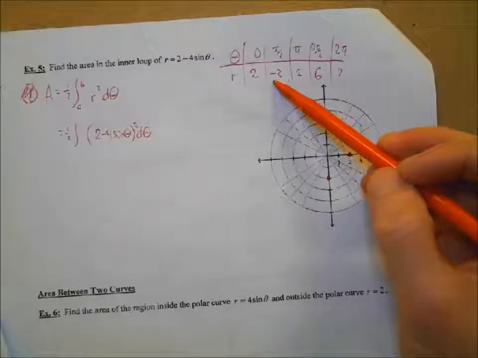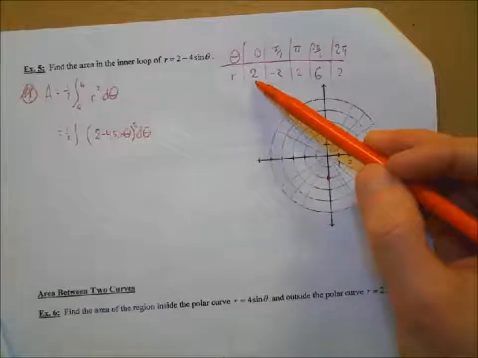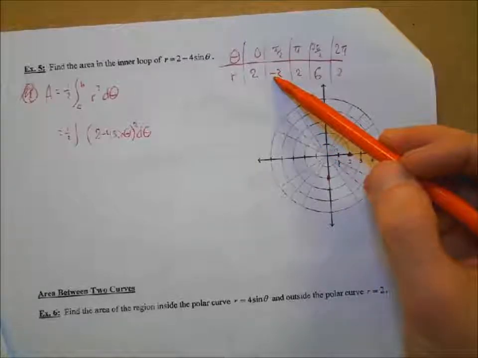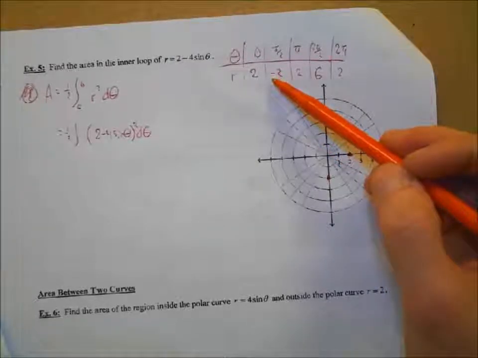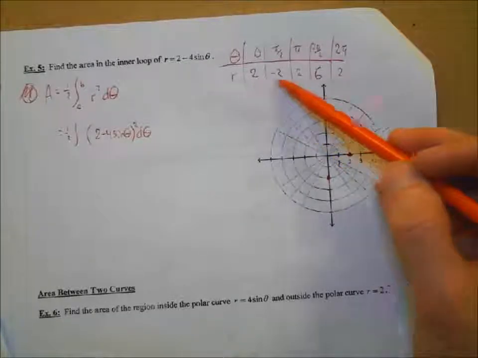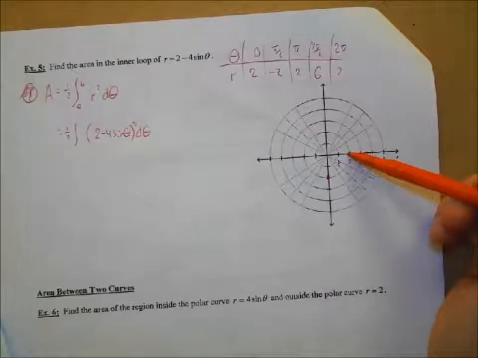Well, by the intermediate value theorem, what r values do we have to hit, given that we started at an r value of 2 and we have to go to an r value of negative 2? What r values do we have to hit? We've got to hit 0. We've got to hit negative 1. We've got to hit positive 1. So we're going to hit all the r values between these two. That means we're going from positive 2 through 0 to negative 2.